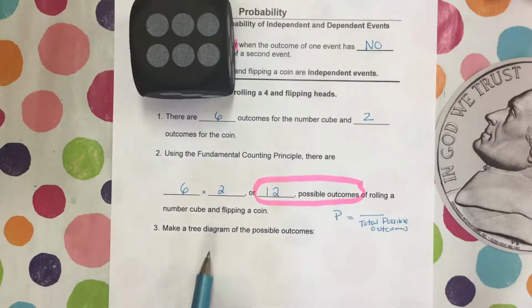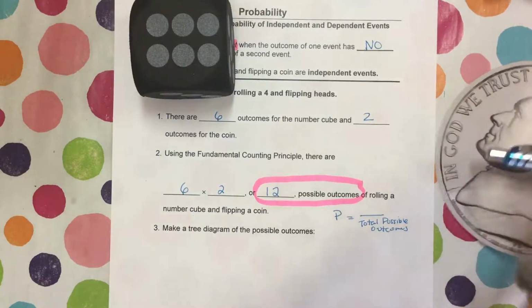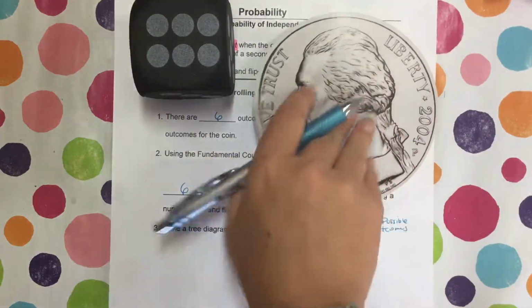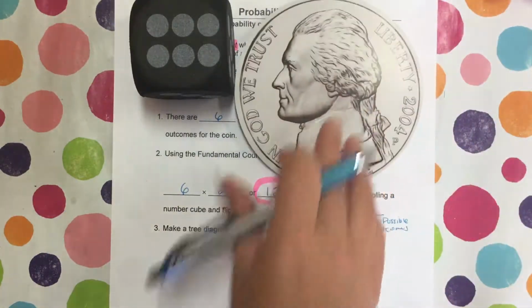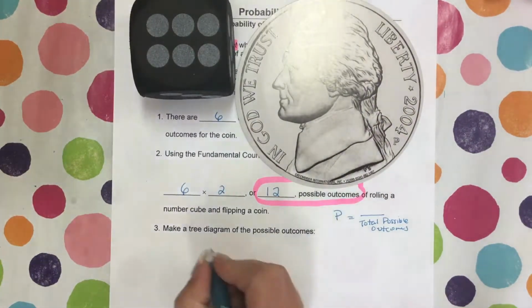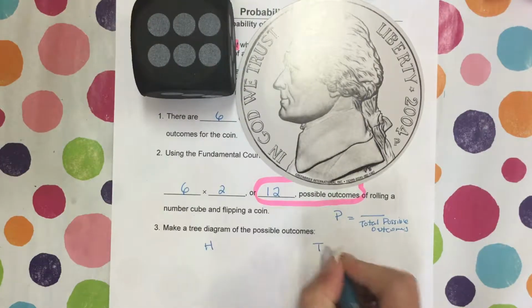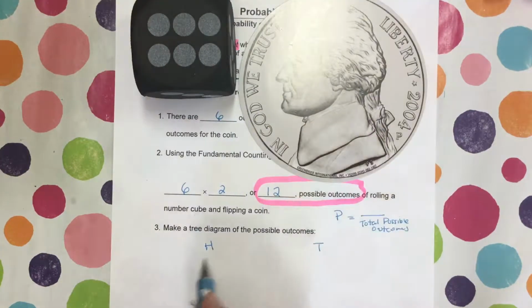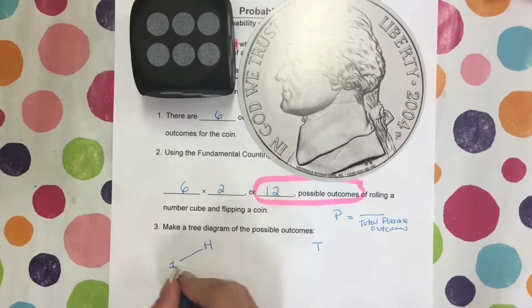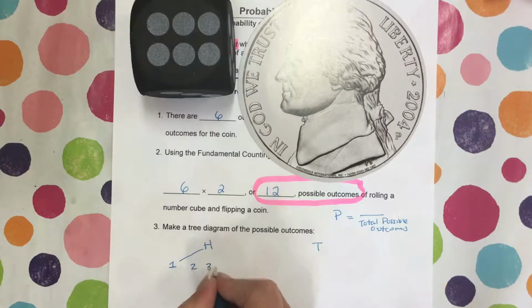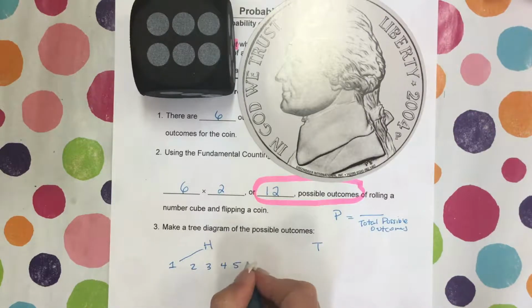Another way to do it, which isn't as quick, is to make a tree diagram of the possible outcomes. So that's what we'll do. Let's just start with heads or tails, okay? Let's say we flip a heads or we flip a tails. Those are the only 2 options with the coin. Now, if we flip a heads, we could also roll a 1, a 2, a 3, a 4, a 5, or a 6.